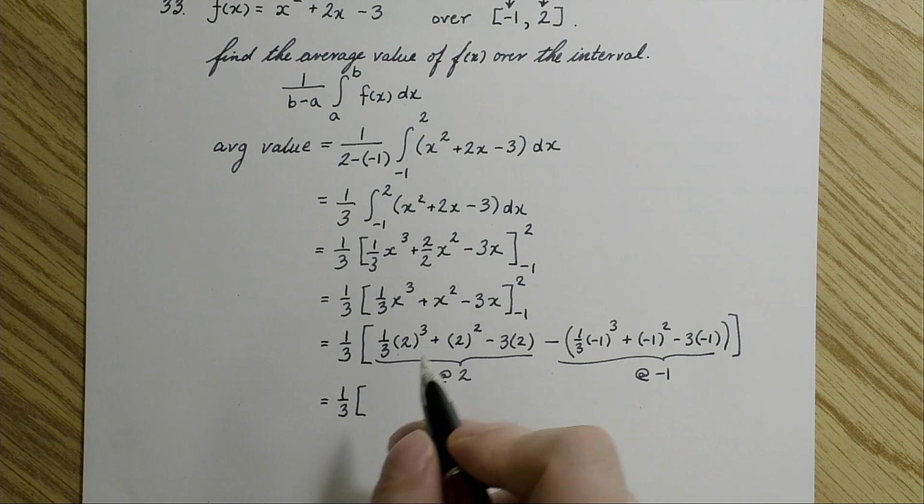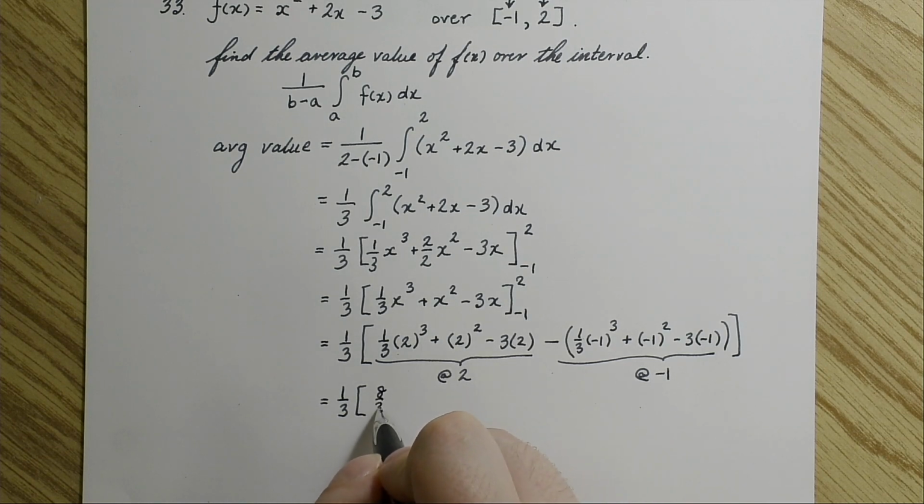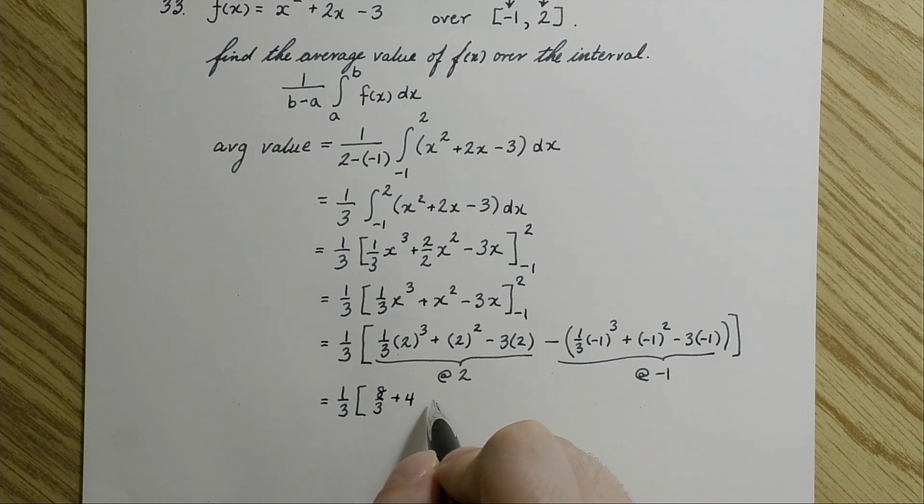So 2 cubed is 8, so 8/3 plus 4, and then I have 3 times 2, which gives me 6.